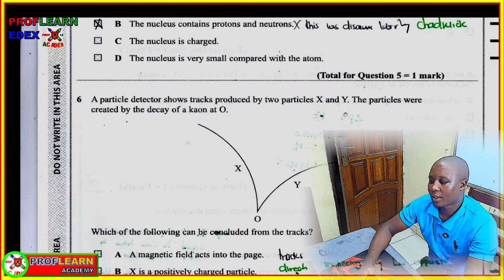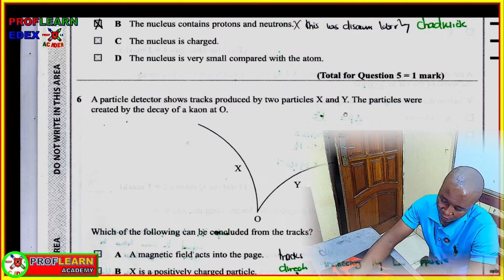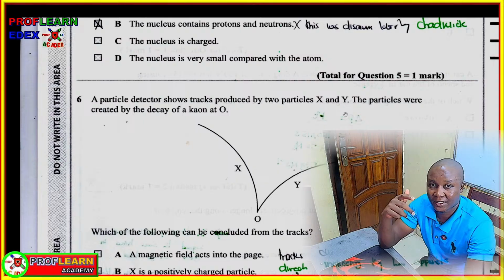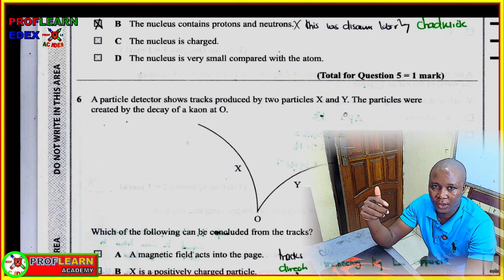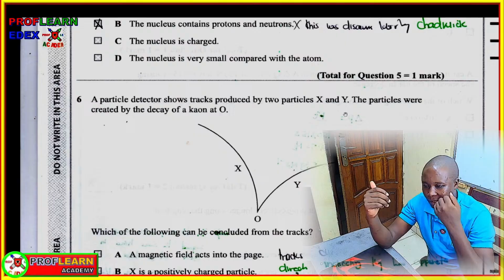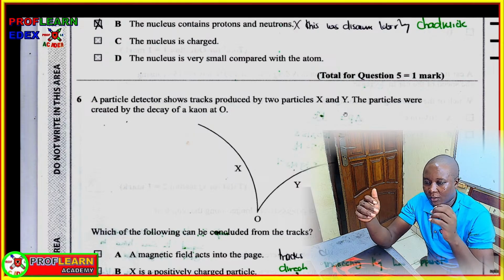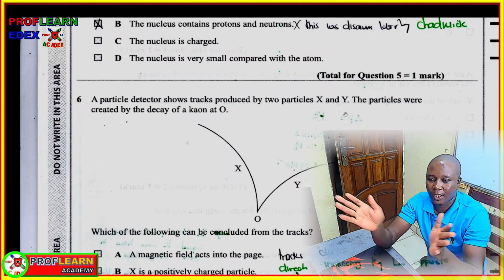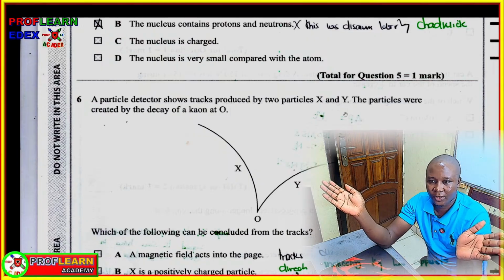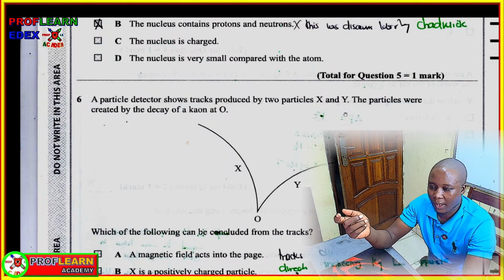Something we have to take into consideration is that because the particles are charged, as they move through the particle detector they are going to ionize the gas there, and in that process visible tracks are formed. Since the tracks are moving in different directions, we can ascertain that X and Y have opposite charges. They have different charges.